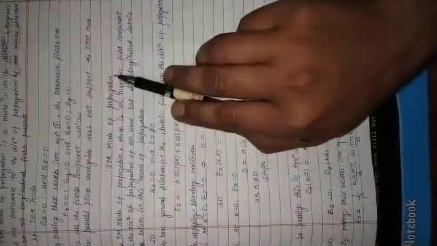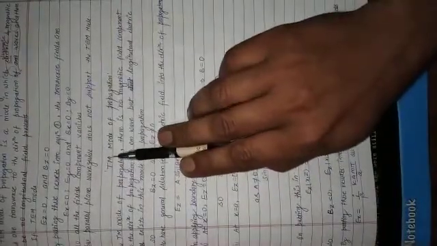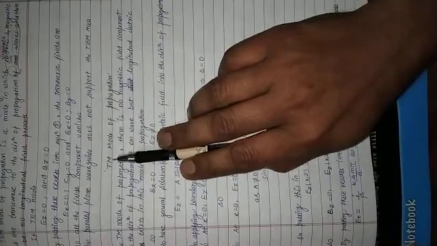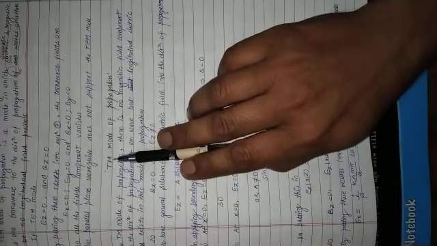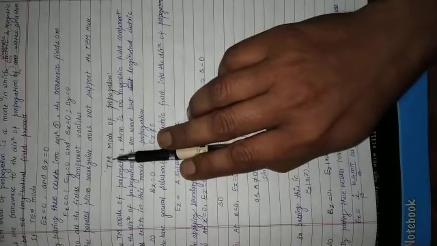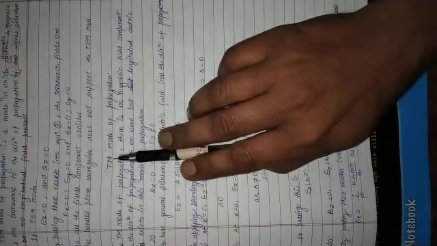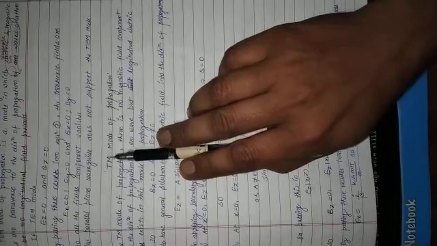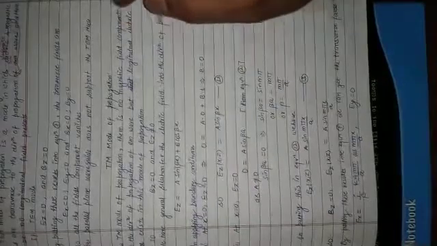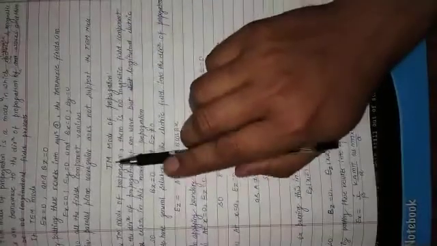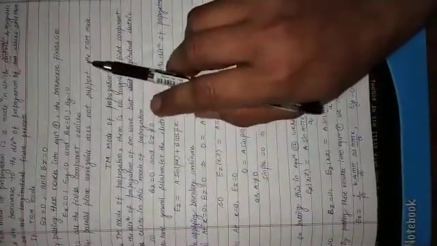Okay. So moving towards the next one, which is the TM mode of propagation, that is the transverse magnetic mode of propagation. The transverse magnetic field exists, and the longitudinal magnetic field in this case, that is in TM mode of propagation, will definitely be 0.